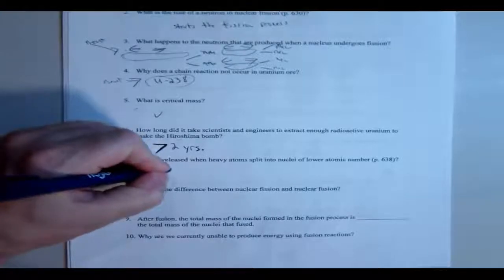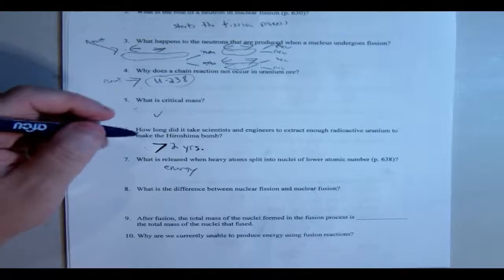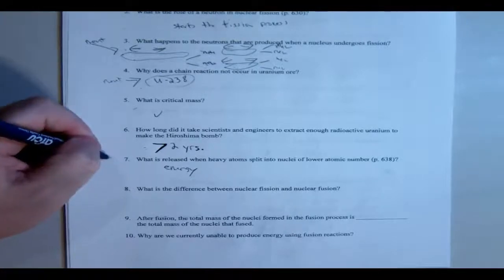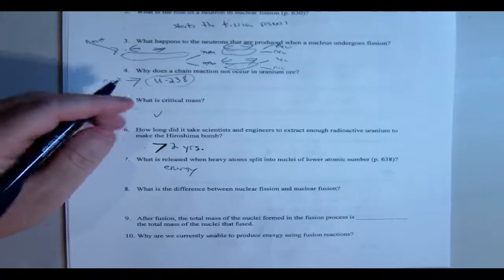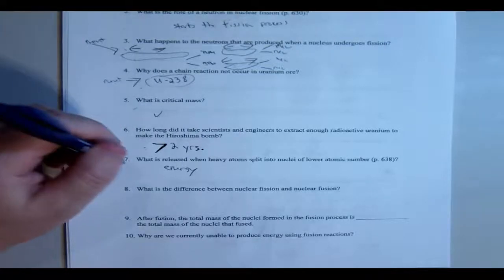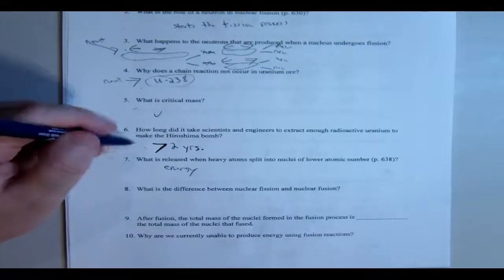Okay. Number 7. What is released when heavy atoms split into nuclei of lower atomic number? Well, that one's pretty simple and straightforward. Energy. Atoms split. Remember how we talked about earlier, the atom is defined by its atomic number, its number of protons. So if you split helium, for example, I believe helium is number 2. You split it, you're going to have hydrogen and hydrogen, right? Because that's 1 and 1. You're splitting 2 into 1 and 1.